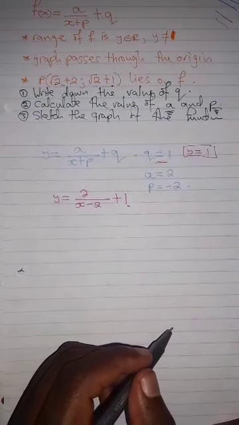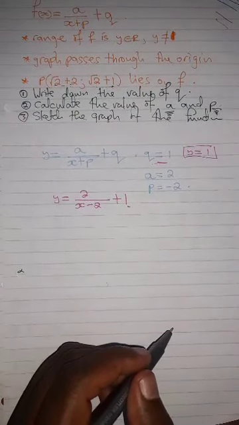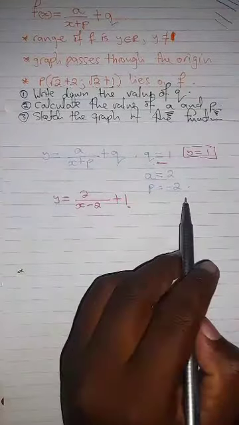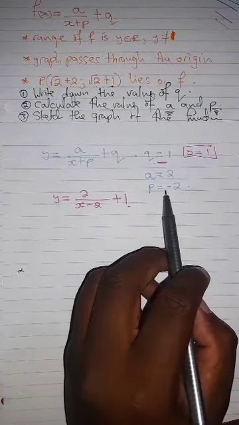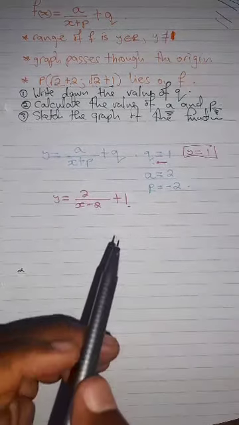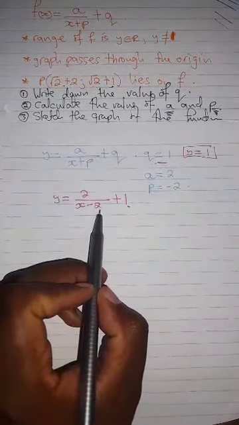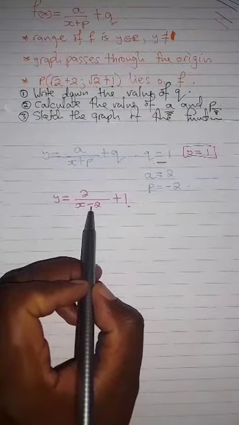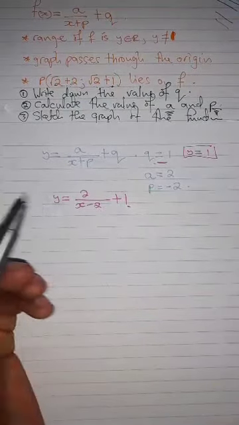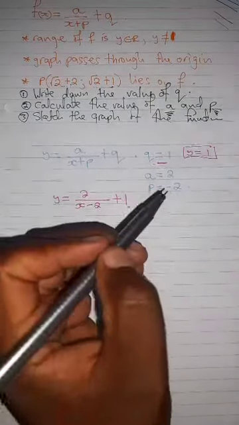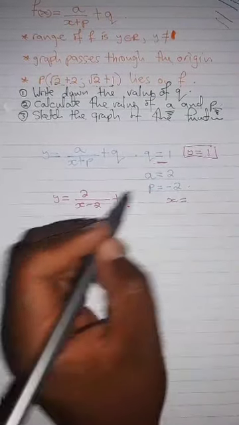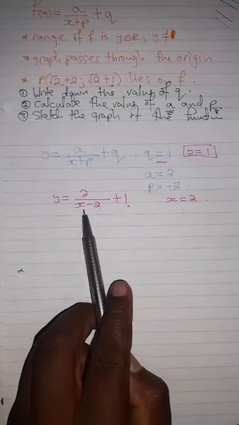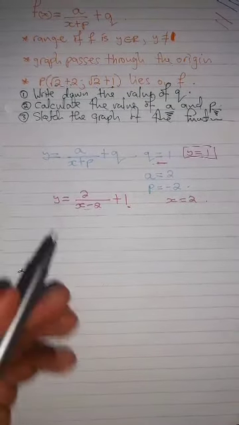That is the equation of the horizontal asymptote. And then the vertical asymptote, we get it from here. When it is negative, you just change the sign. So the vertical asymptote will be x is equal to positive 2. Remember, on this one it does the opposite.